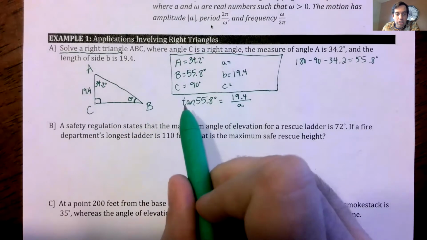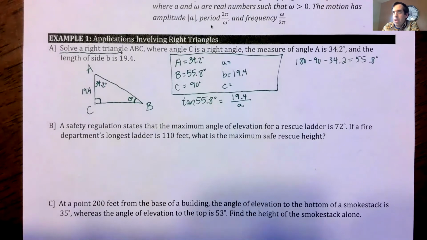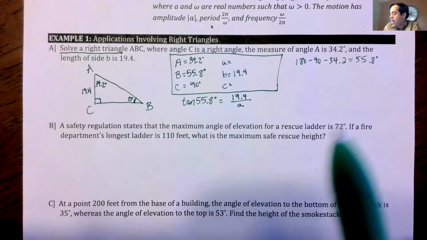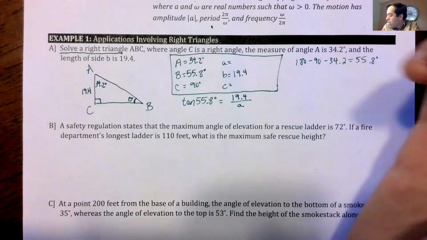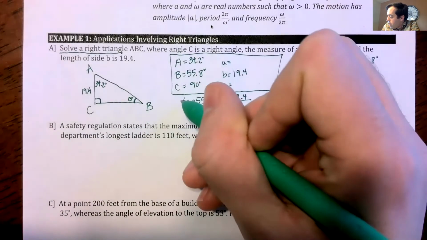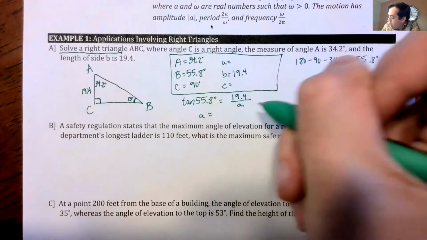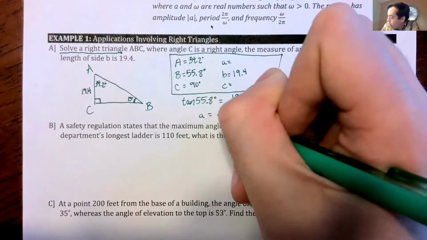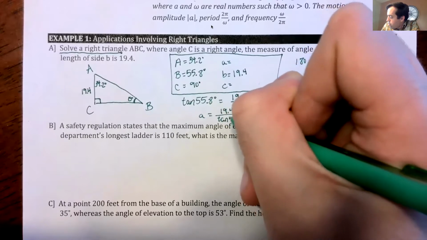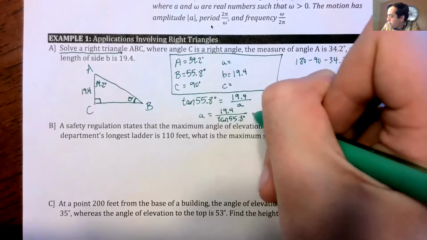And tangent is the TOA, right? Tangent would be opposite over adjacent. That's the two sides I have, so that's what we want to use. So now we're going to solve this. So I'm going to multiply the a to the left side and then divide by the tangent. So we end up with a equals 19.4 over tangent of 55.8 degrees.